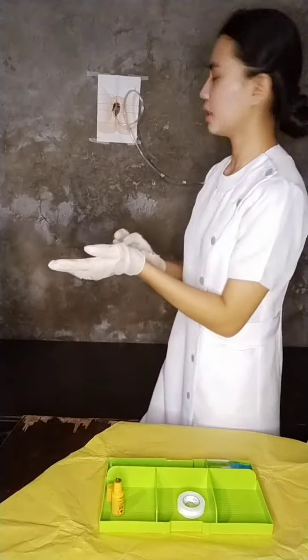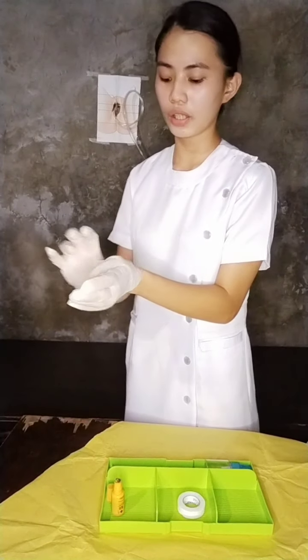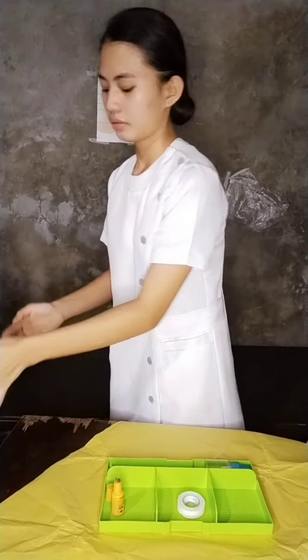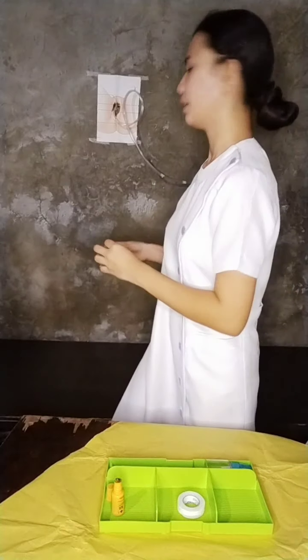So after doing that procedure, you need to discard the sterile gloves and then document all the data that you have gathered. That's all.